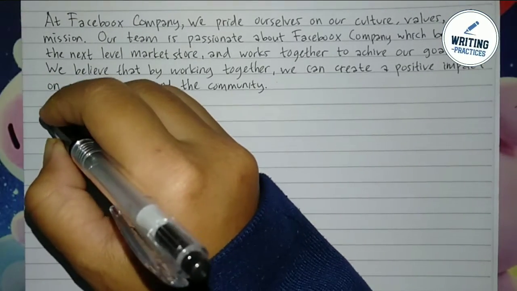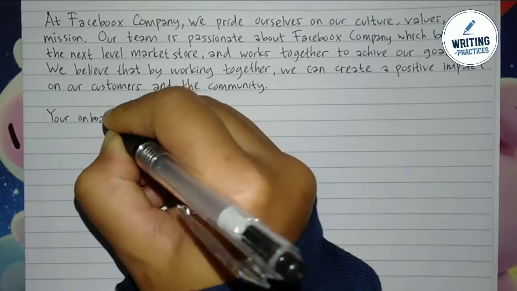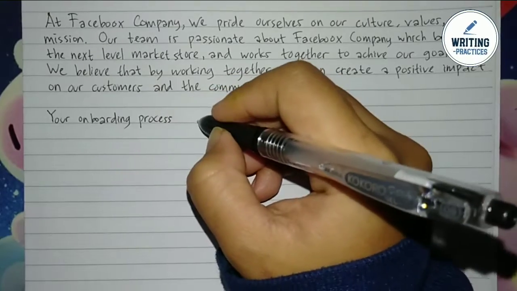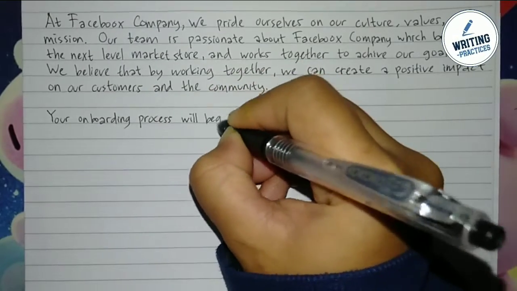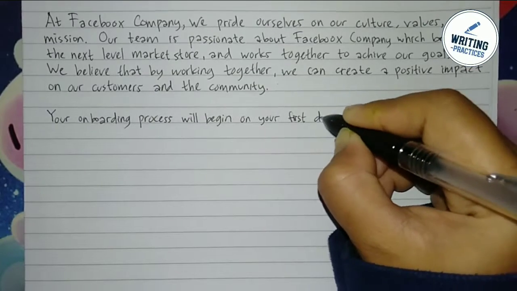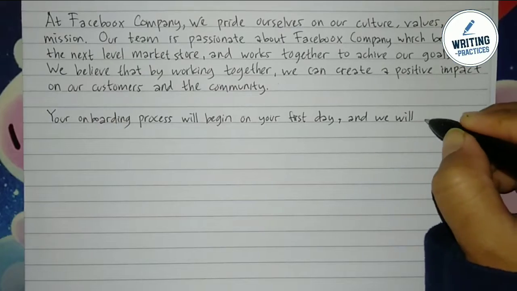And talk more about the first day of working. You can say that the recipient will get more details about job tasks on the first day.